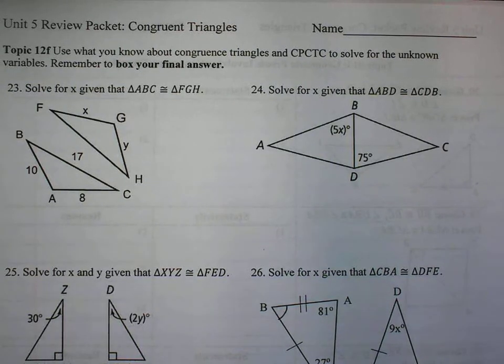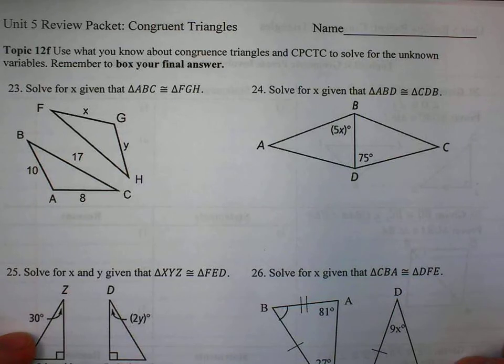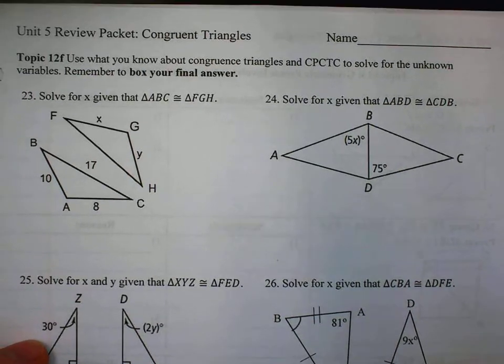This is the Unit 5 review packet, second part, where we cover pages 3 and 4. For this, we're going to be using our knowledge of congruent triangles and CPCTC to solve for missing values.